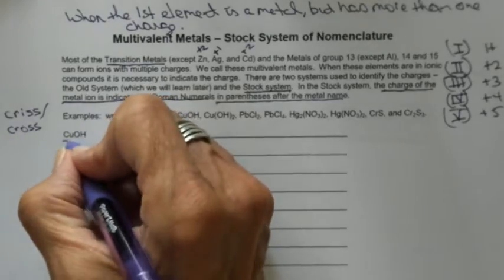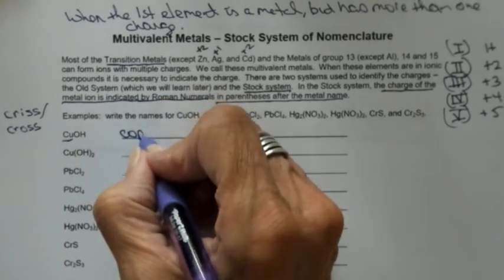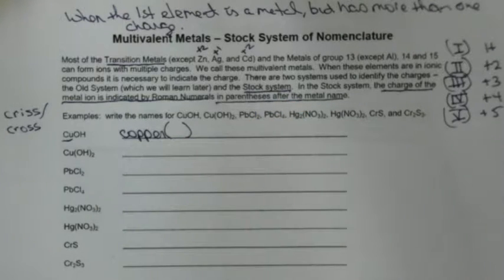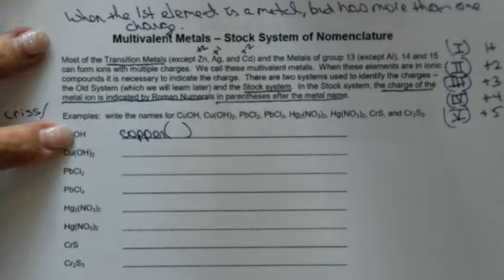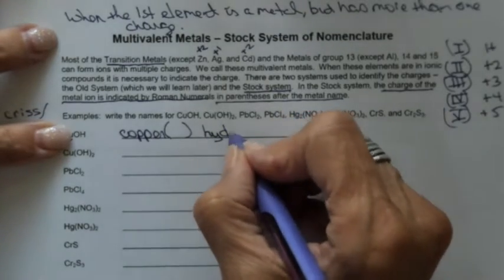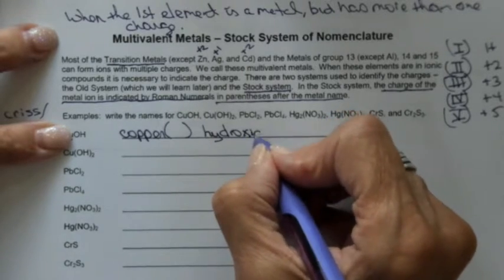So I'm going to write copper, parentheses, because I do not know it yet. I cover up the copper, and I see that it has OH. This compound has more than 2 elements, therefore I have a polyatomic. I look it up on the back, and it's hydroxide.